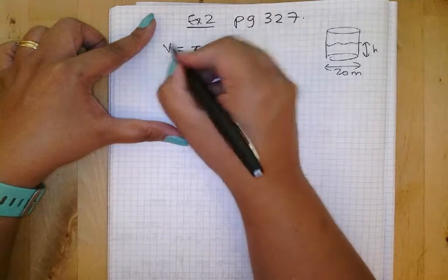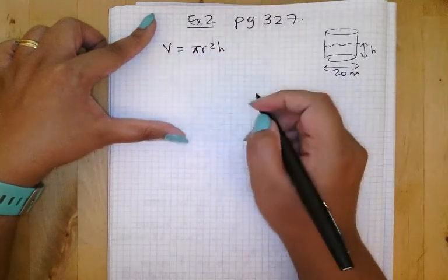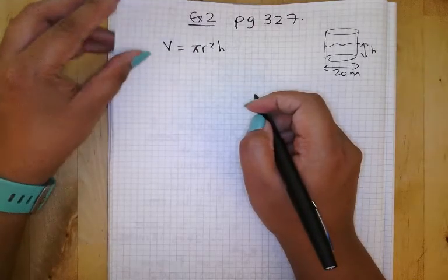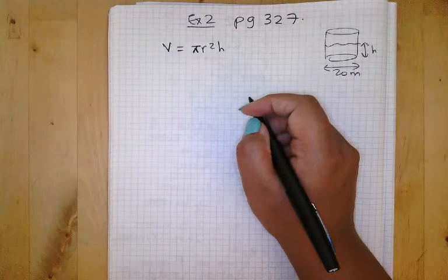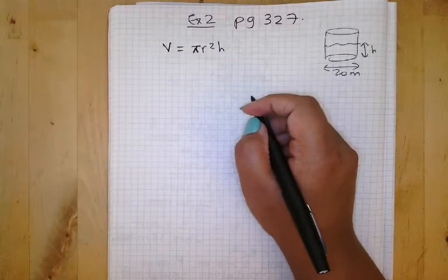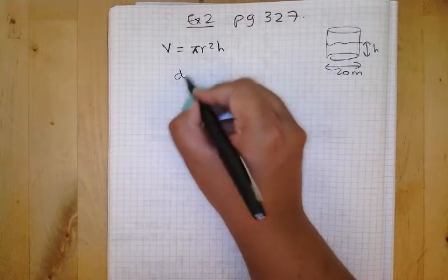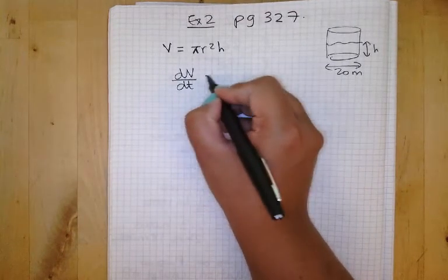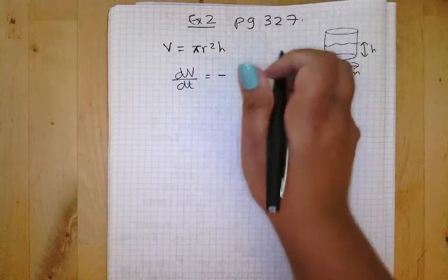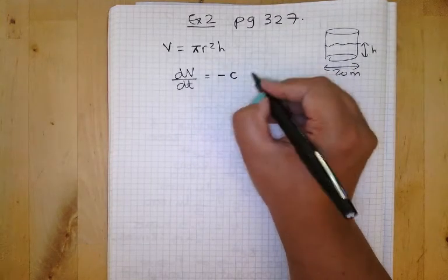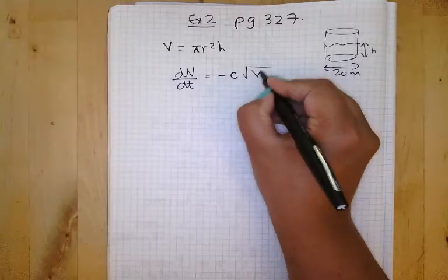So let's write down the formula for volume. And it says water flows out at the bottom of the tank through a tap at a rate proportional to the cube root of the volume. So that means dV/dt is equal to minus, because it's flowing out, some constant, which we don't know what it is, times the cube root of the volume.